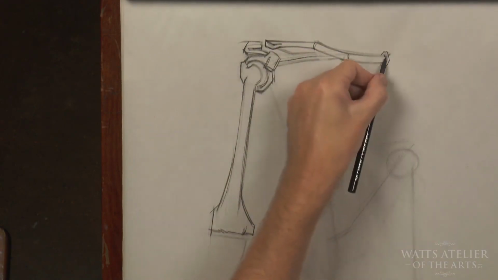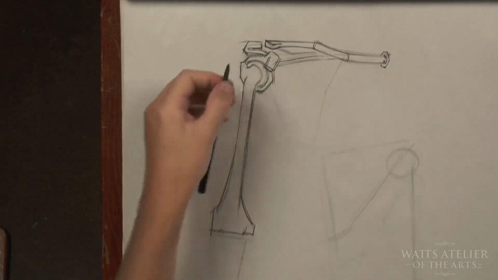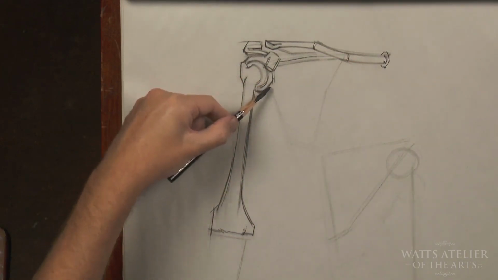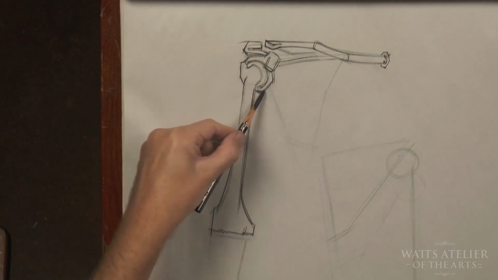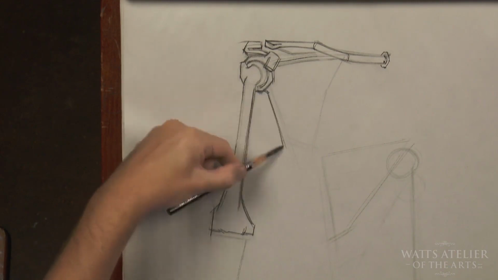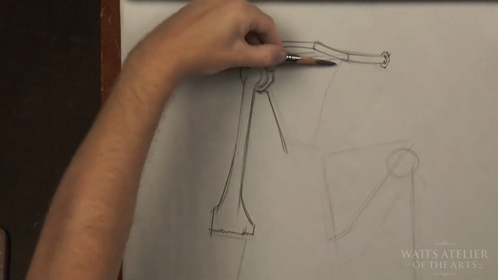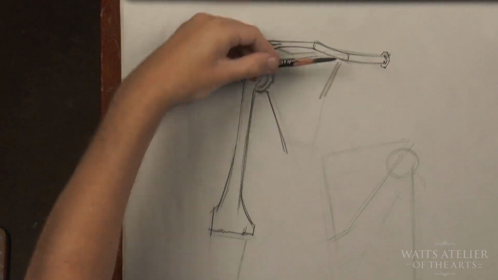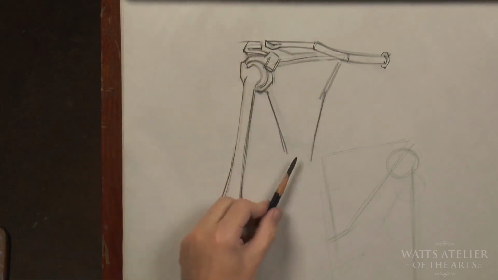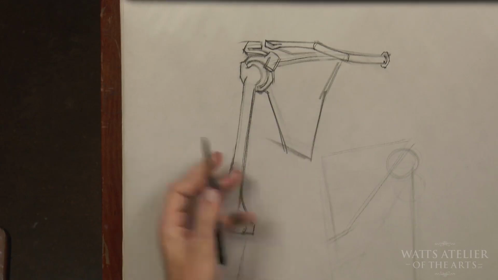We get that weird little end of the clavicle on there. We can find our scapula shape right down here.